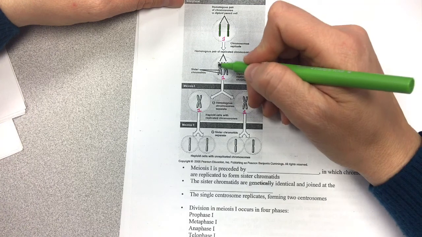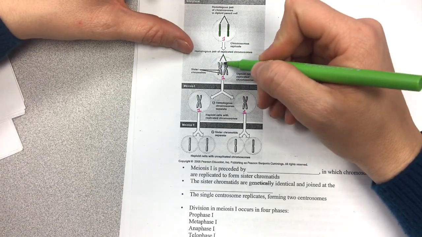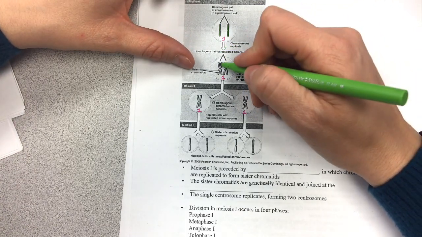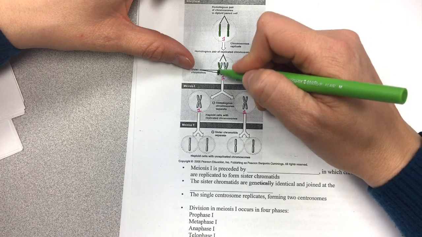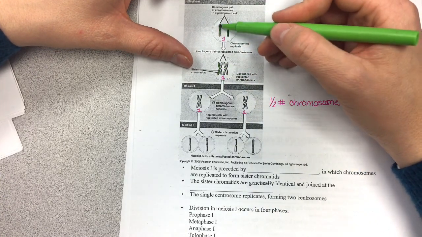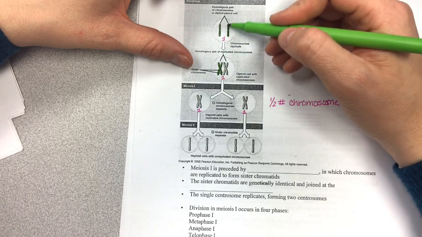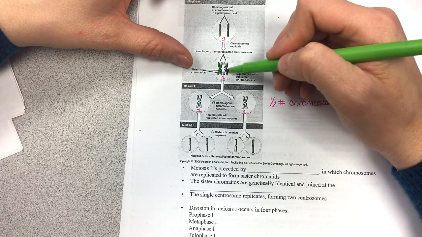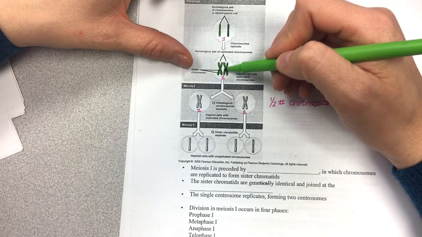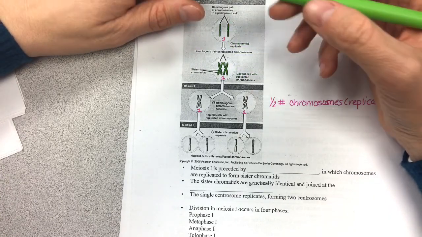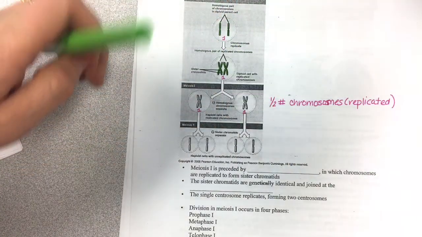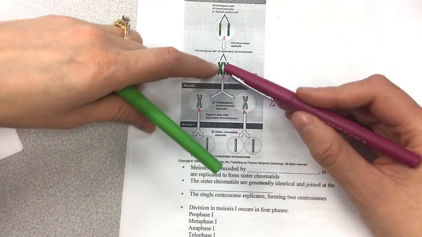Then they replicate during the S phase of interphase. So remember this side, as we draw it here, is an exact copy of this side, and this side is an exact copy of this side. All right, so meiosis 1, this is called meiosis 1 right here, where they separate.